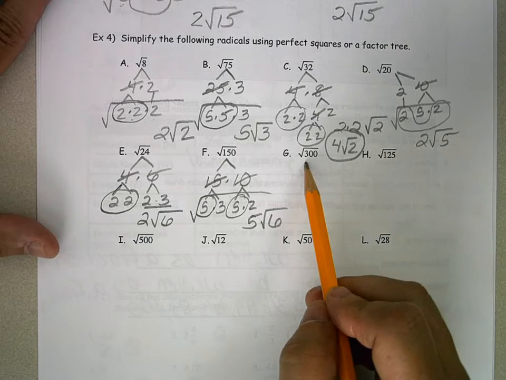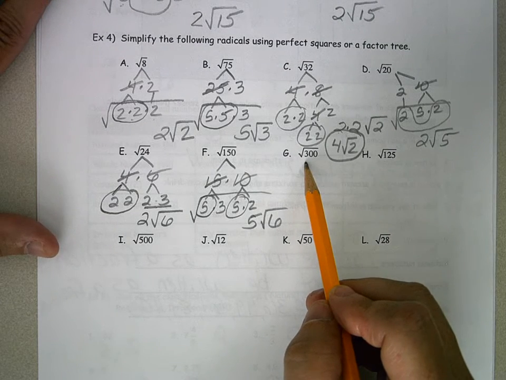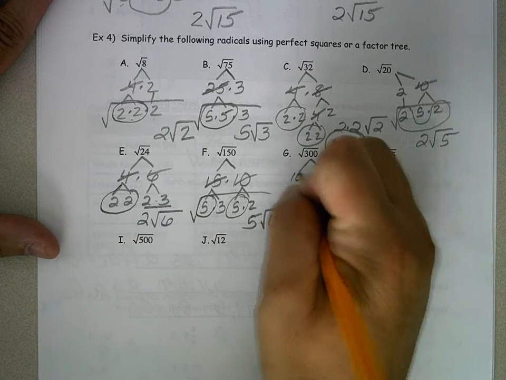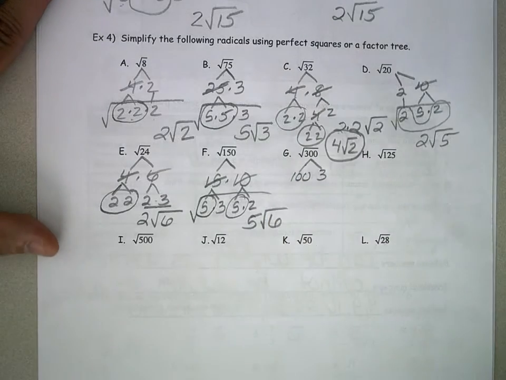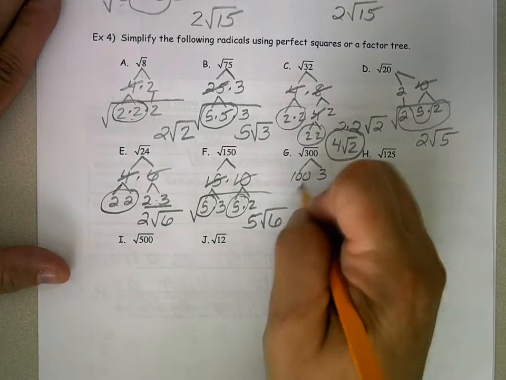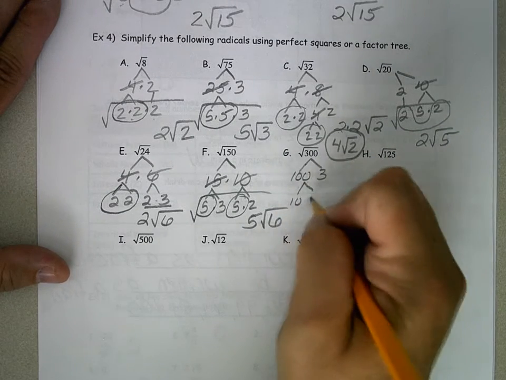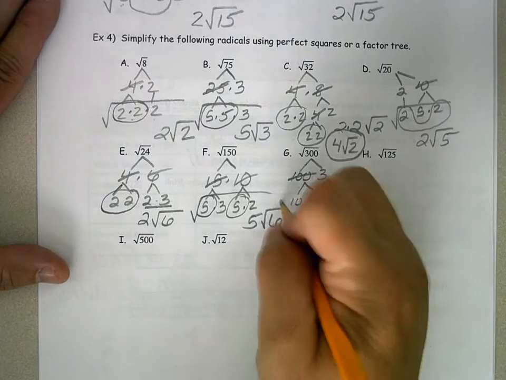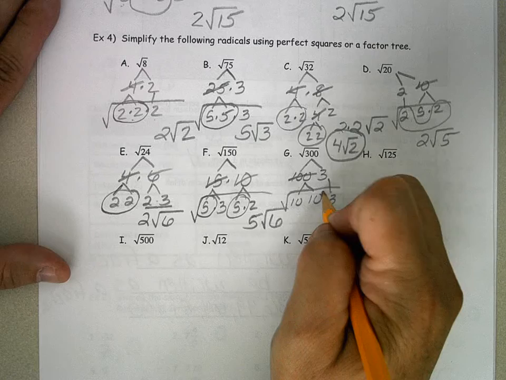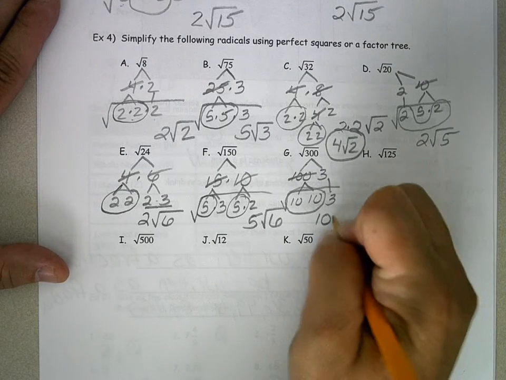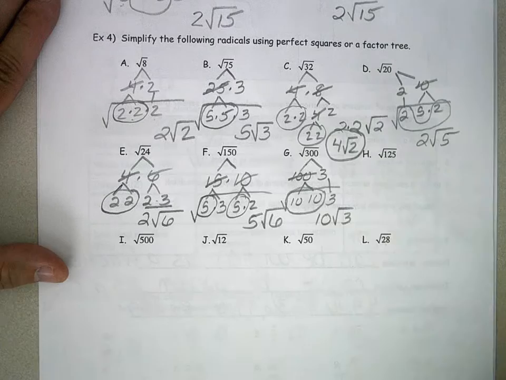Now, whenever you have a multiple of 100, there's kind of a trick you can do. If you break that up into 100 times 3, think about the 100. You can break that up into the 10 times 10. And then you have this pair, and that becomes 10 square root of 3.